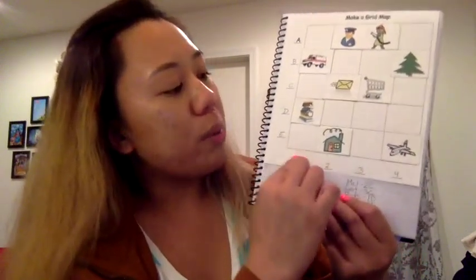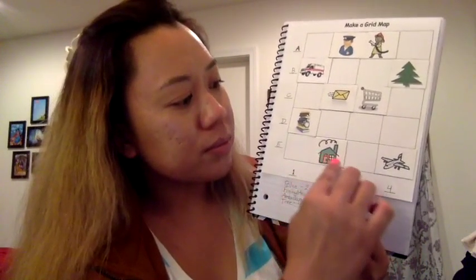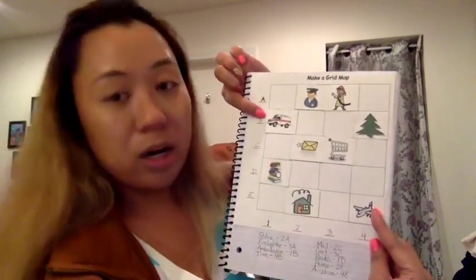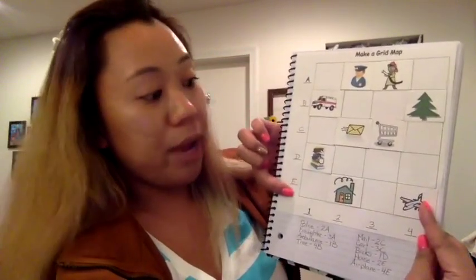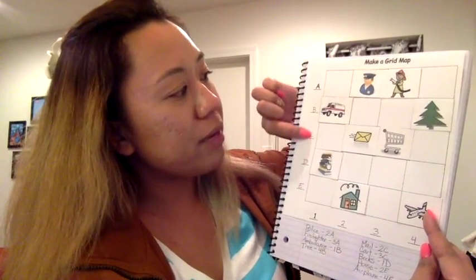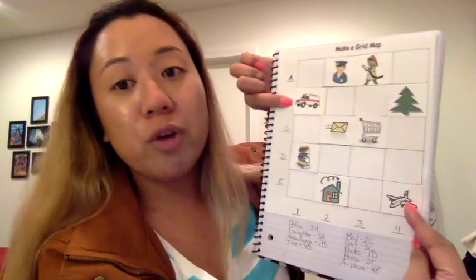So let's say I want to find where the tree is. I'm going to go across until I'm underneath the column that the tree is at. So we're here. Then I'm going to go up with my other hand and my other finger, and I'm going to go up until I reach the line or the row that has a tree.